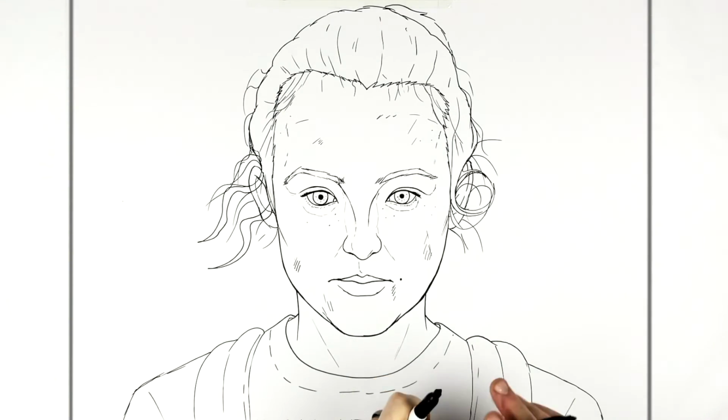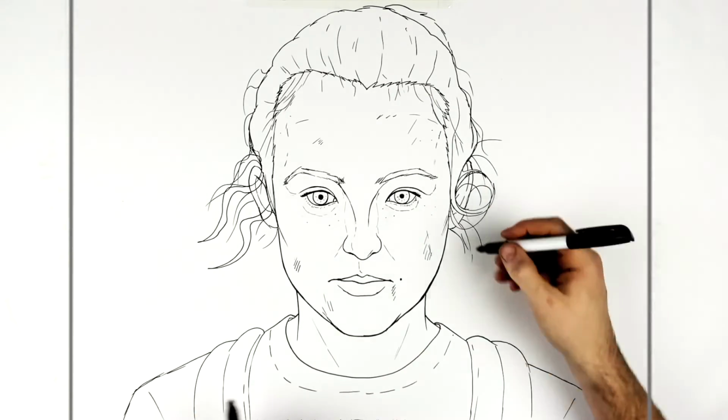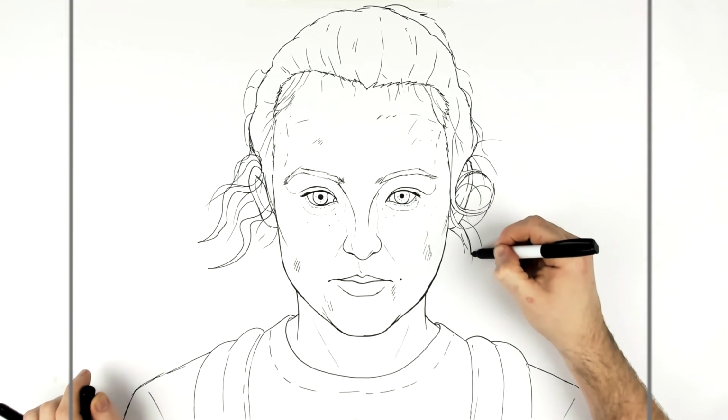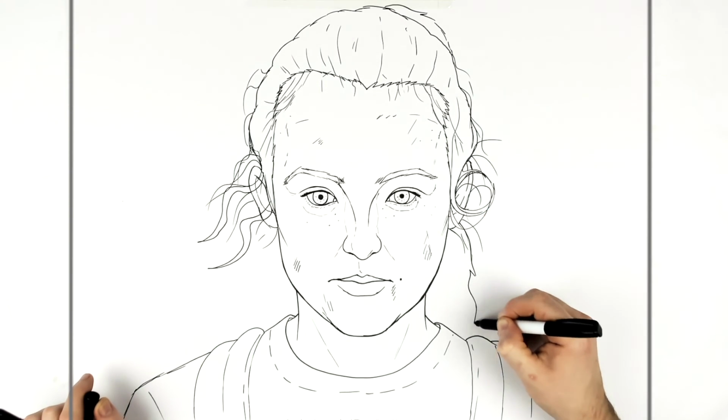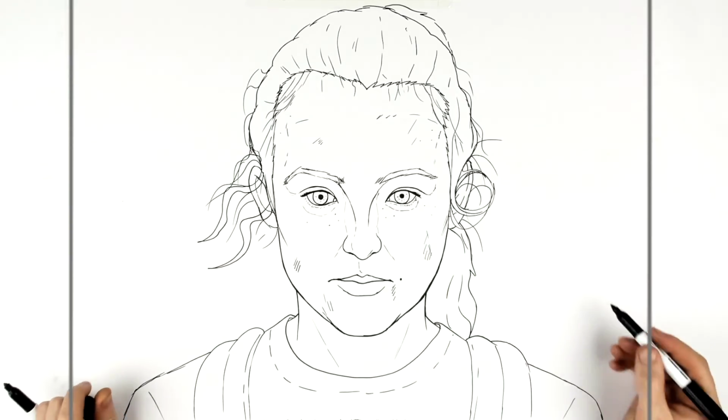And then, so she has a ponytail sort of hanging down sort of this way. Well, either side, doesn't really matter. Right, like so.